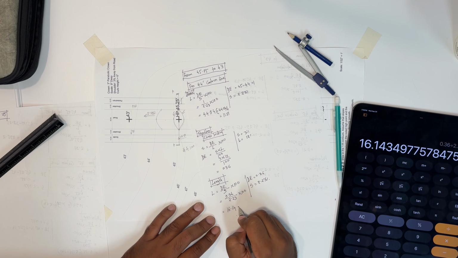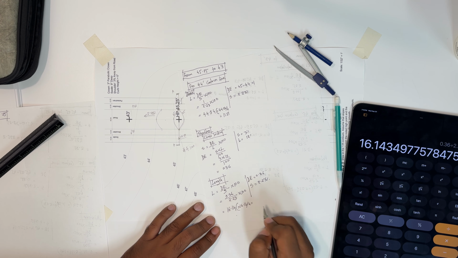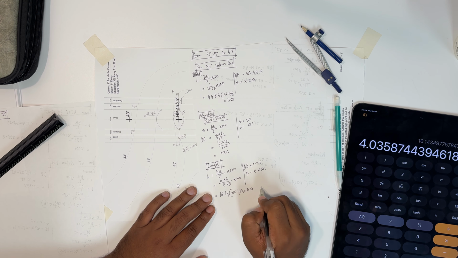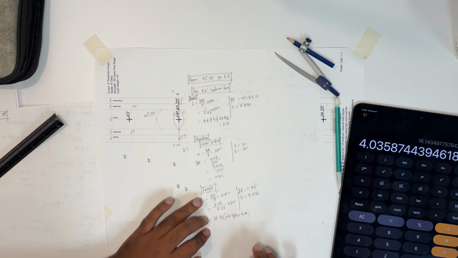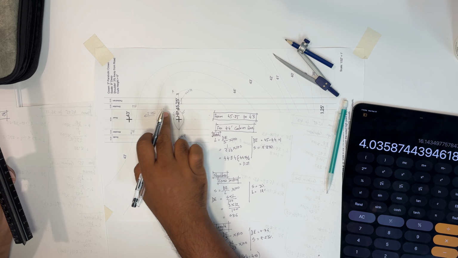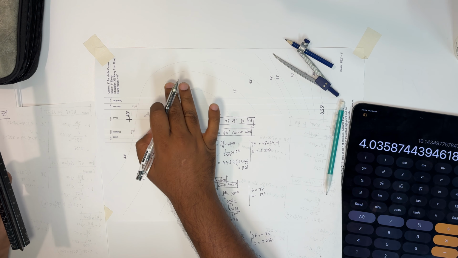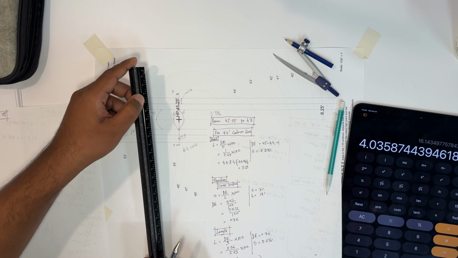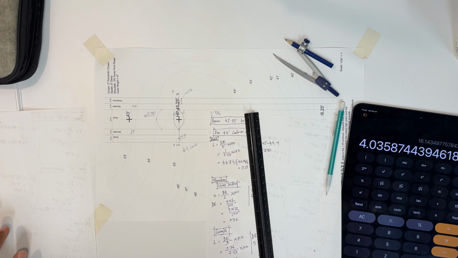So again, if we want to draw this right, we have to divide it by 4. That's 4.03 or 4.04. It's so small. So 4.04 from here upwards, because shoulders are going down and this needs to go up in plan. So let's draw a vertical line.